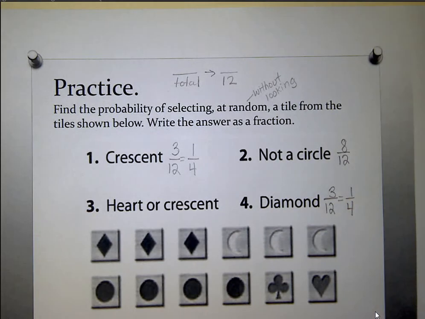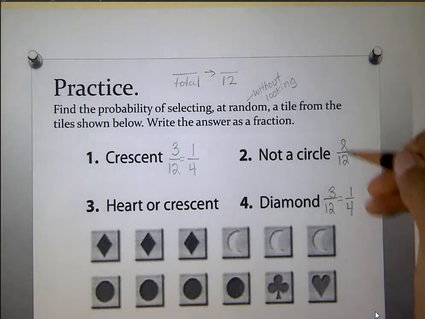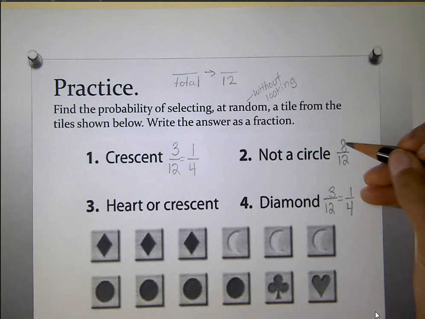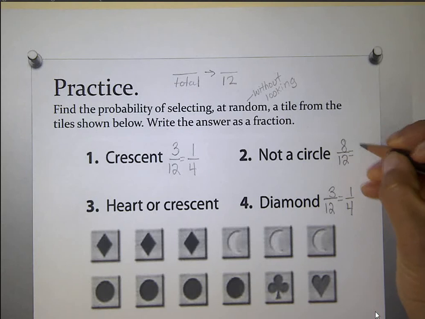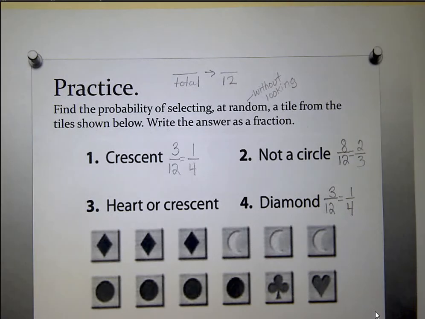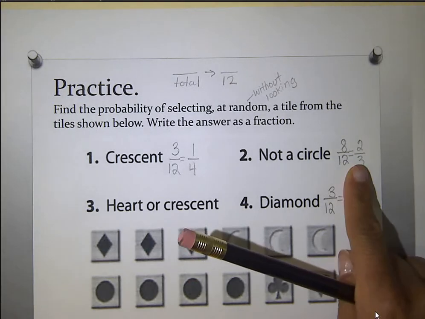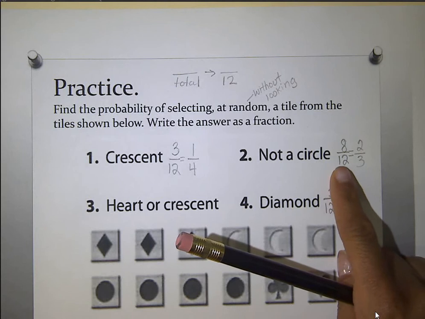And I can simplify 8 and 12 because they're both even by 4. 8 divided by 4 is 2. And 12 divided by 4 is 3. So either one of these would be the correct answer for the probability of selecting a shape tile that is not a circle.